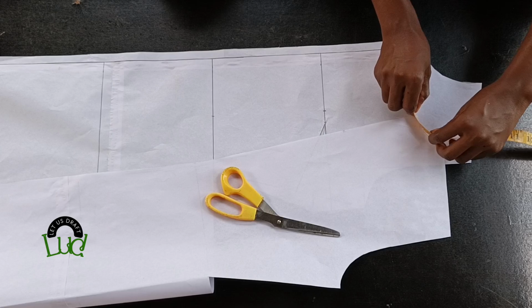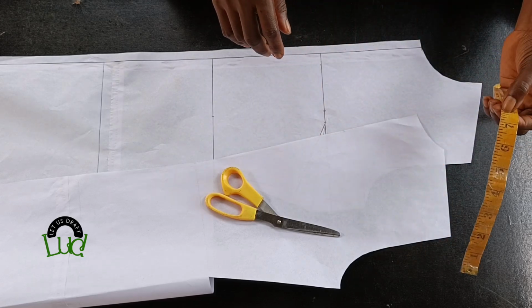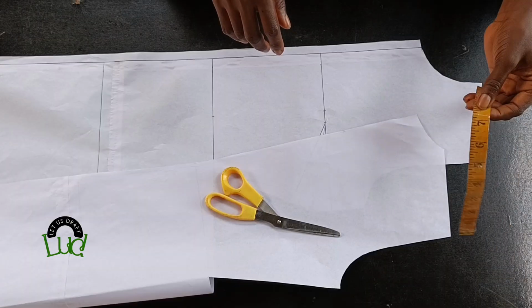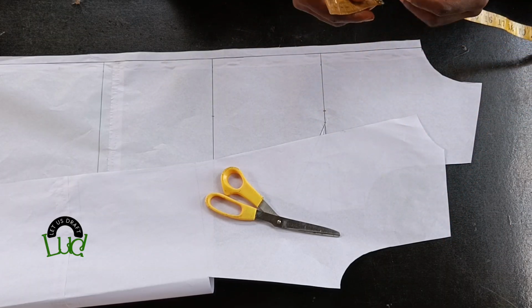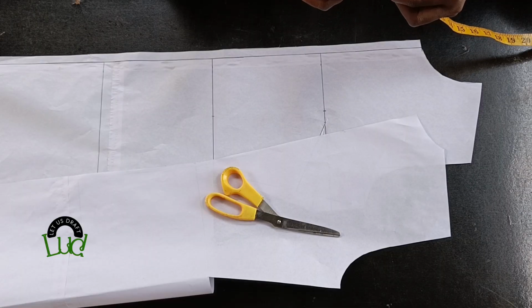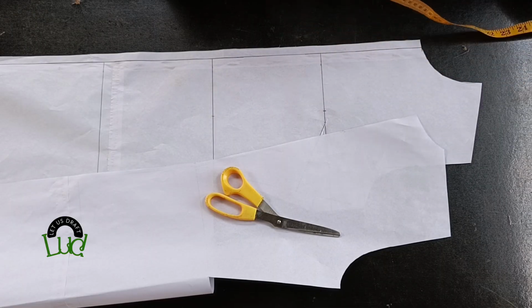And after measuring, I had about 7.75. This is just one side of your pattern, meaning that the other side is going to be about 15 and a half in total. And you'll be needing to get the midpoint of this 7.75 because you will need that in the next step, for cutting the collar out.